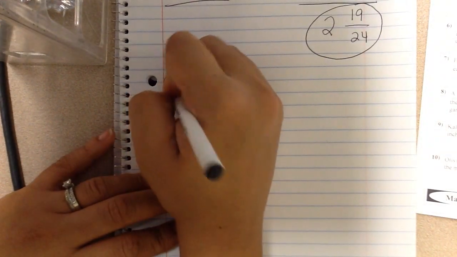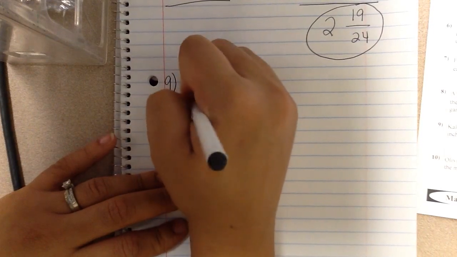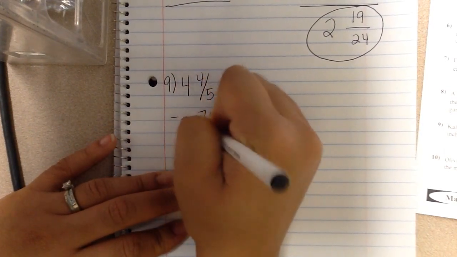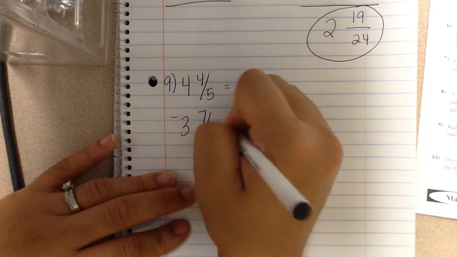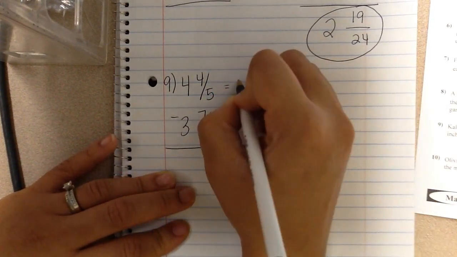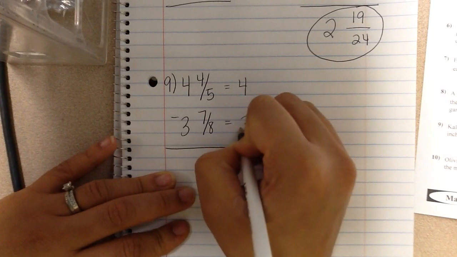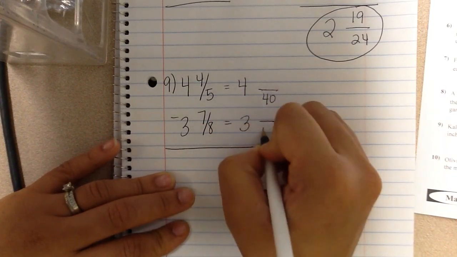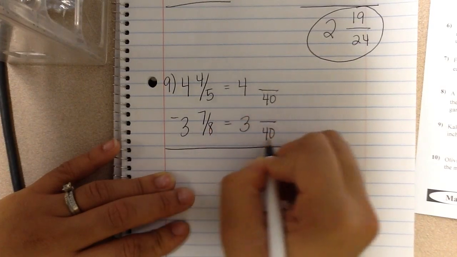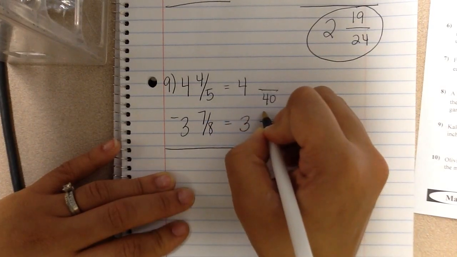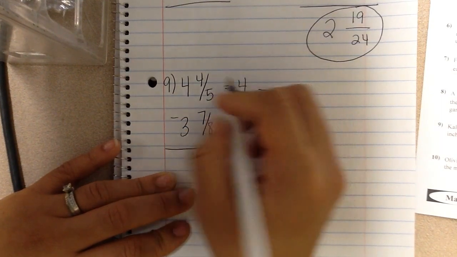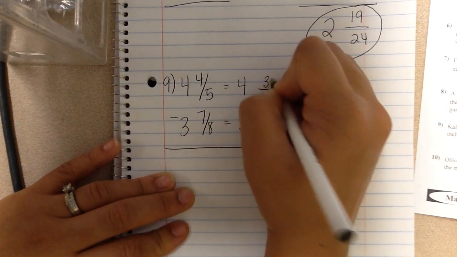Number 9 would be 4 4/5 minus 3 7/8. They don't have a common denominator, but I can create one for them. So 4 is my whole number, 3 is my whole number. They can share the denominator 40. 8 times 5 gave me 40, so 7 times 5 gives me 35. 5 times 8 gave me 40, so 4 times 8 gives me 32.